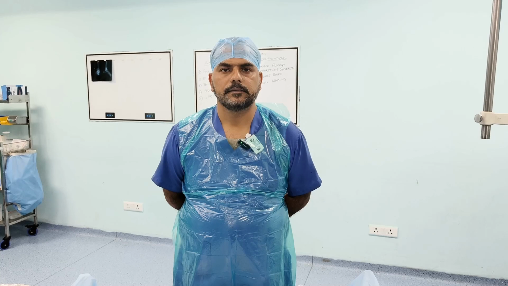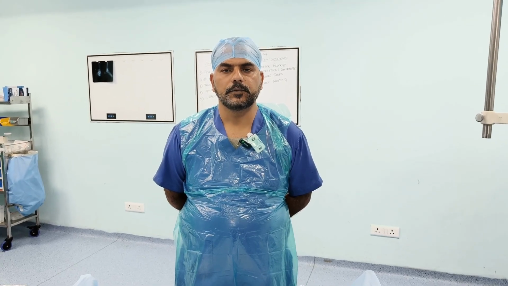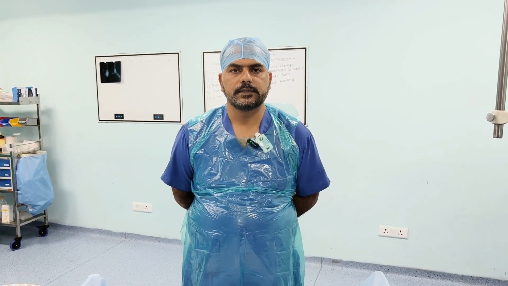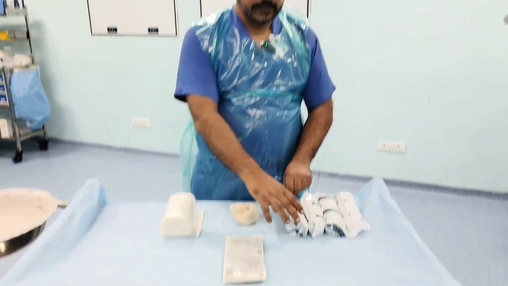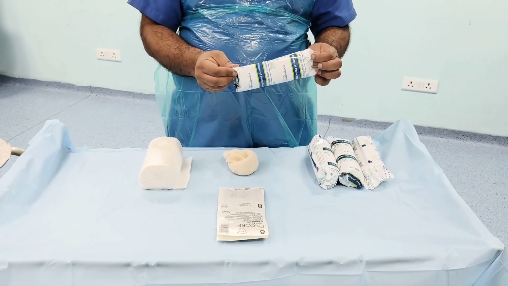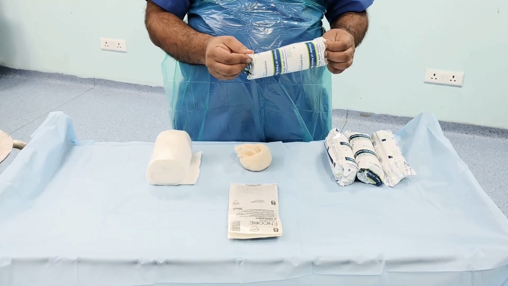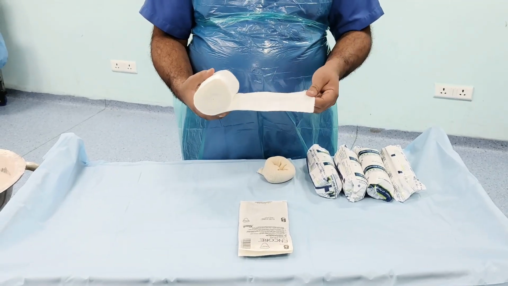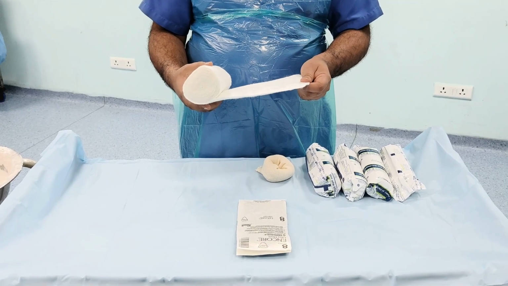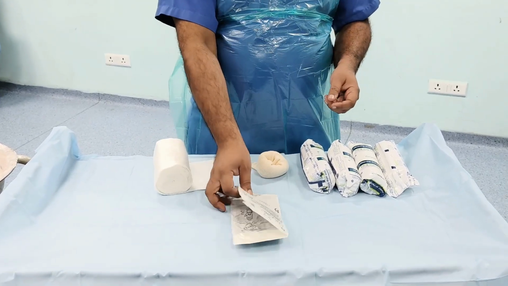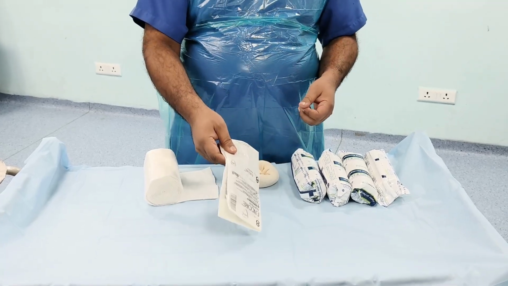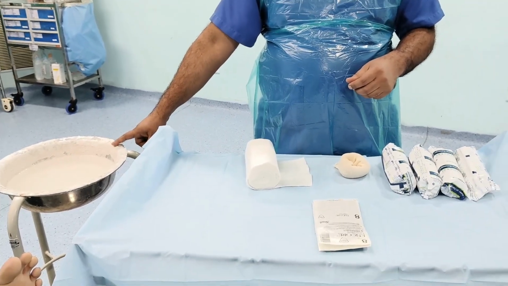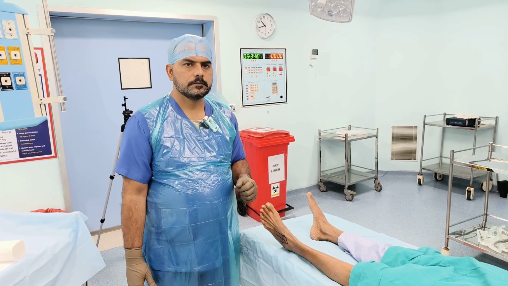So friends, before we proceed to the procedure of applying Bologna plaster, let us see what inventories are required. We will need 6 inches ready-made plaster of Paris bandages, which are readily available in the market. We will need a cotton stockinette. We will need cast padding to enwrap the bony prominences, and definitely a pair of surgical gloves to protect our hands, and a bowl which contains water while applying the plaster cast.